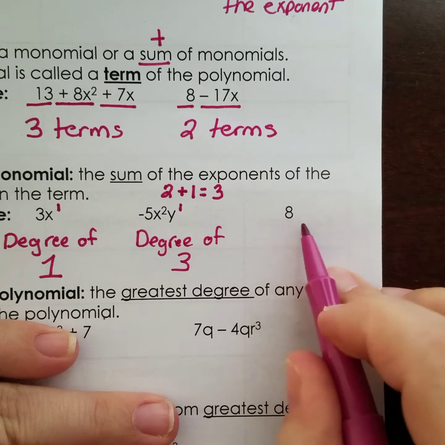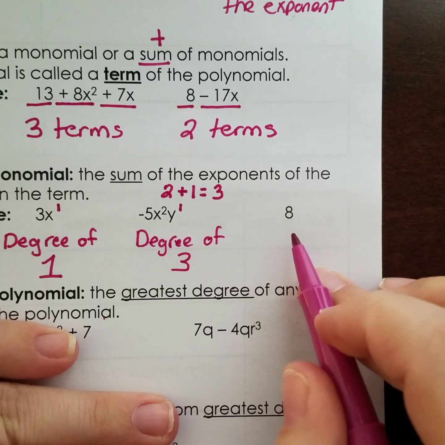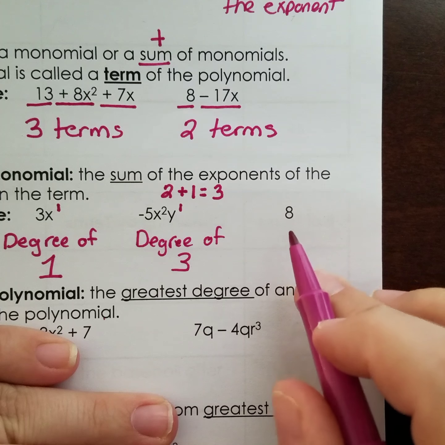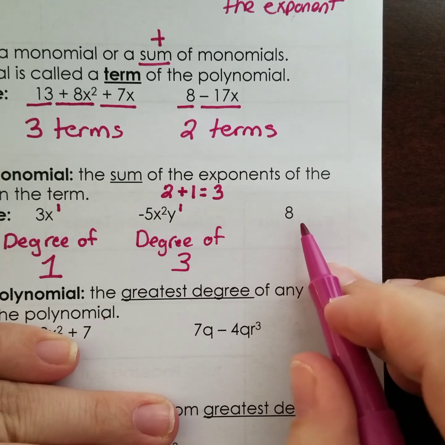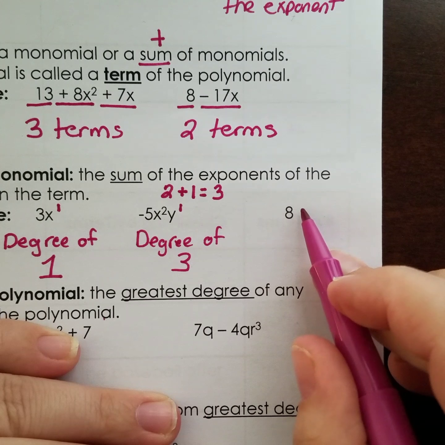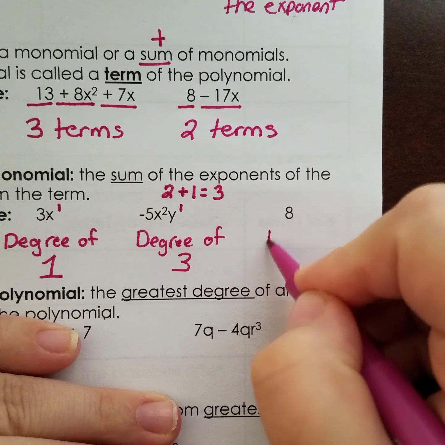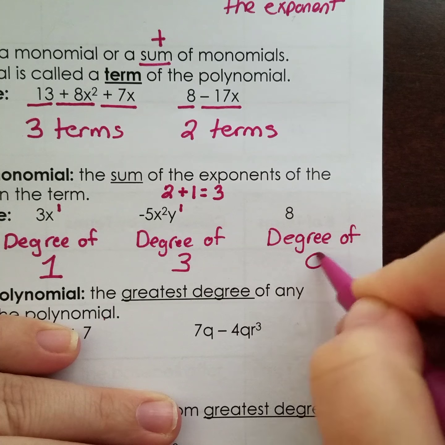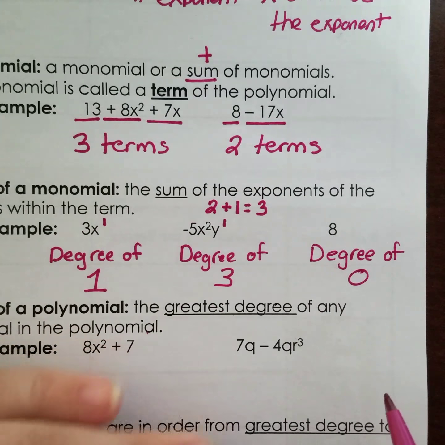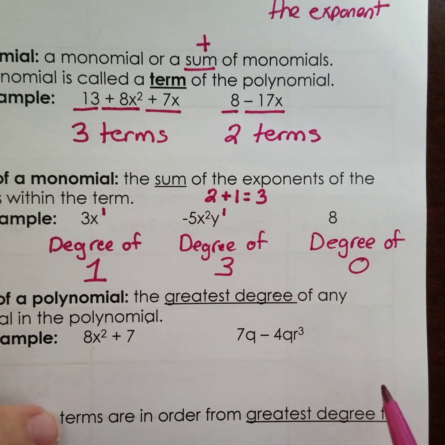And lastly, do we have any variables? There's nothing there, right? That's just considered a constant. It's just a number. It's a monomial, but there's no variables. So does it have a degree? There's nothing raised, so it's going to be a degree of 0. Not too bad, right?